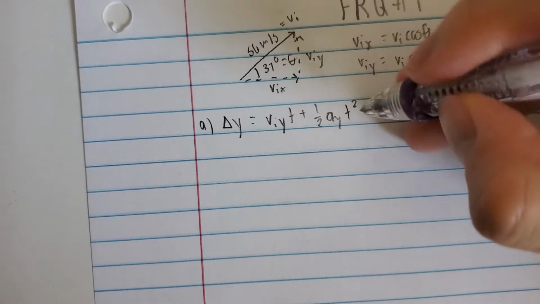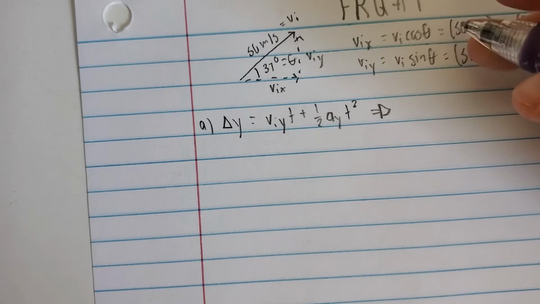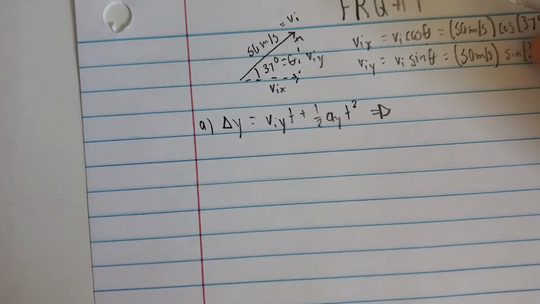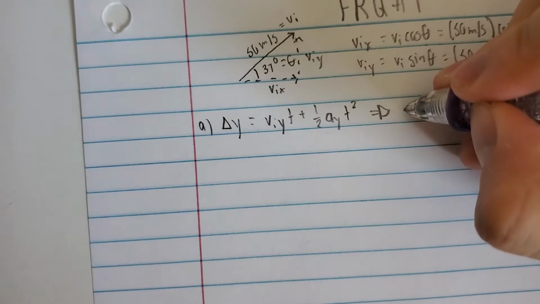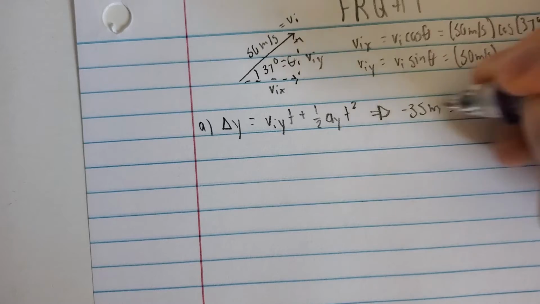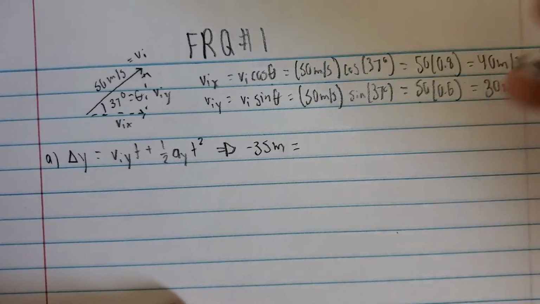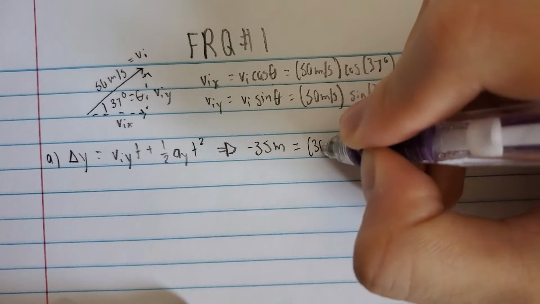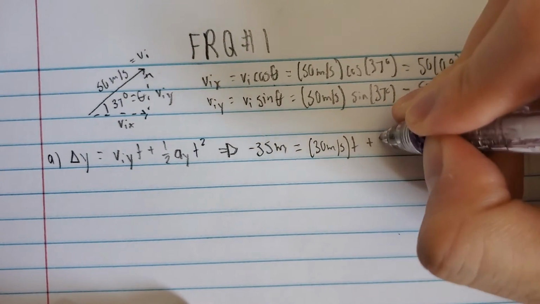Okay, so I'm going to plug in my numbers now. My delta y, at point C, I've gone down 35 meters, so my delta y is going to be negative 35 meters. My V_iy I found up here to be 30 meters per second, so 30 meters per second. Time is what I'm trying to figure out.